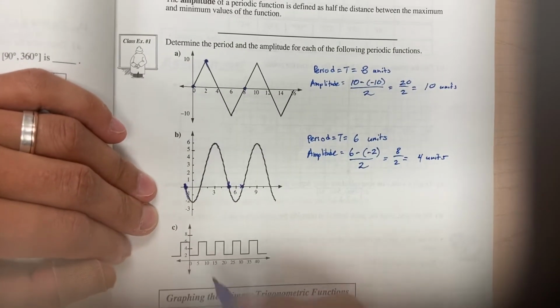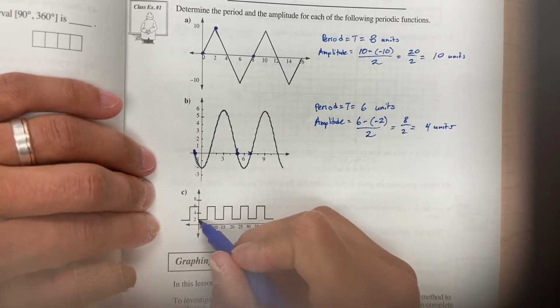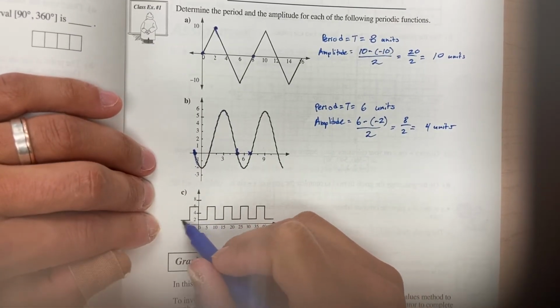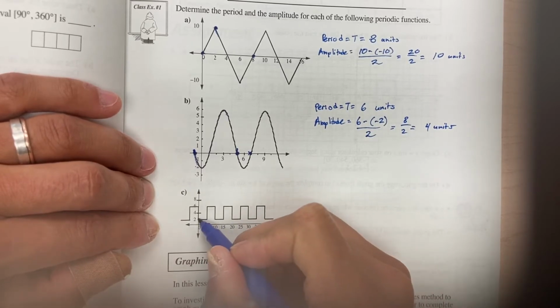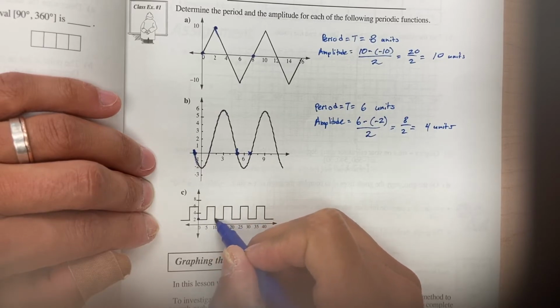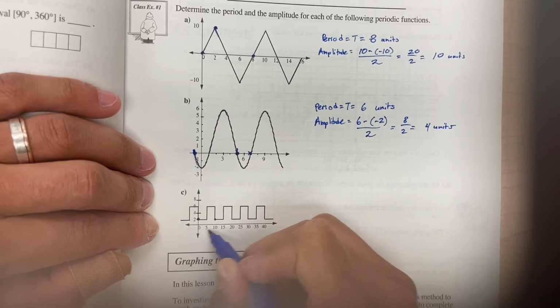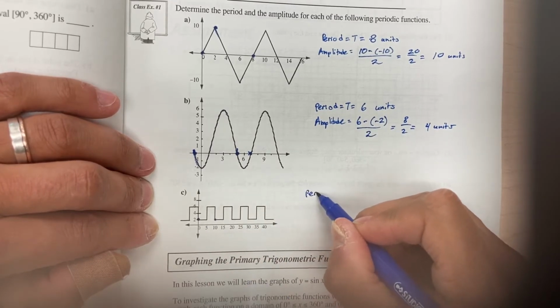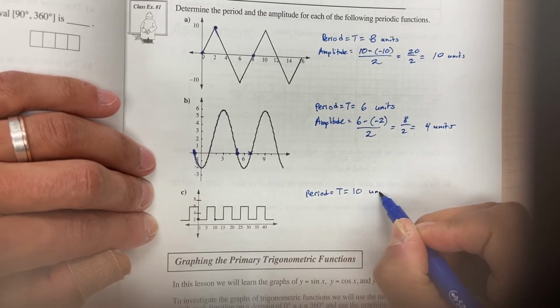Now in example C, we can start counting the period anywhere along the graph. But because I'm at 0 here, and I look at where the repeated motion is, we can just count from here to here, and that looks like 10 units. So my period, which is equal to T, is 10 units in length.